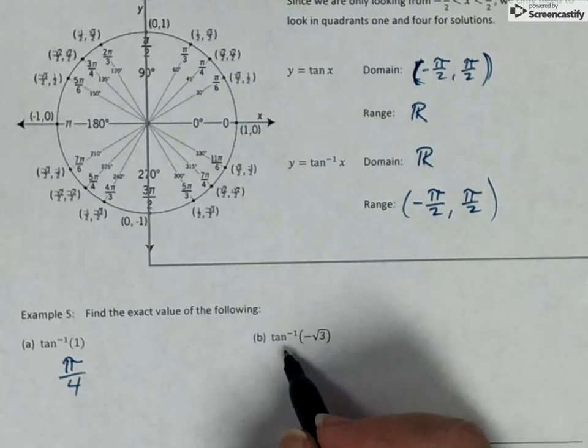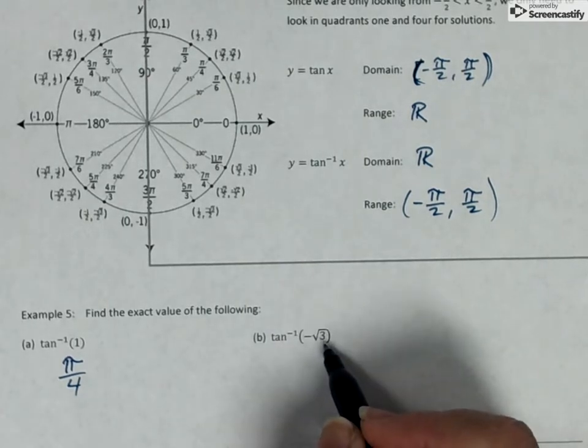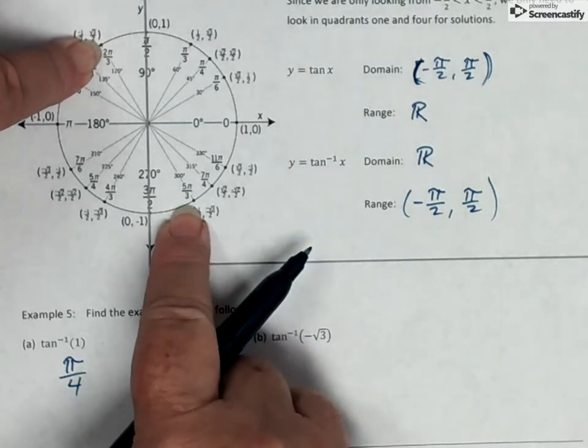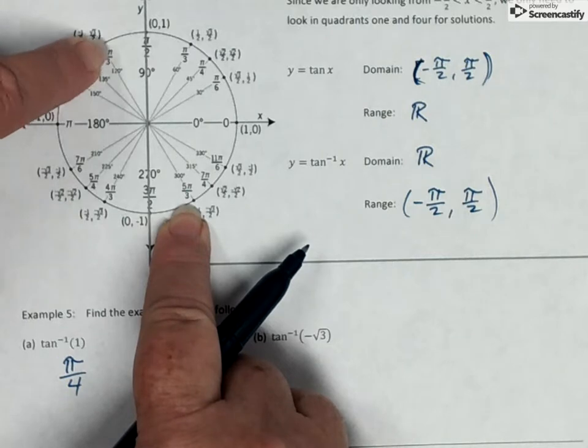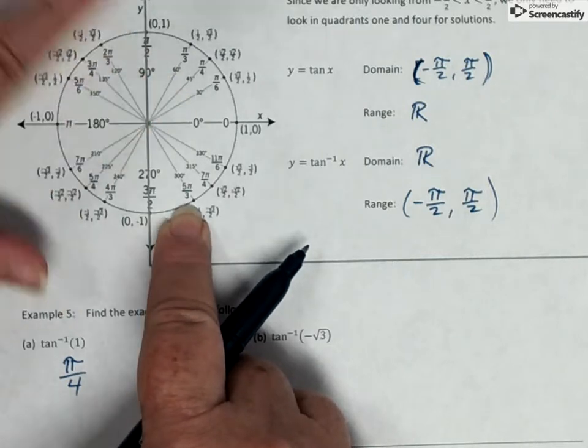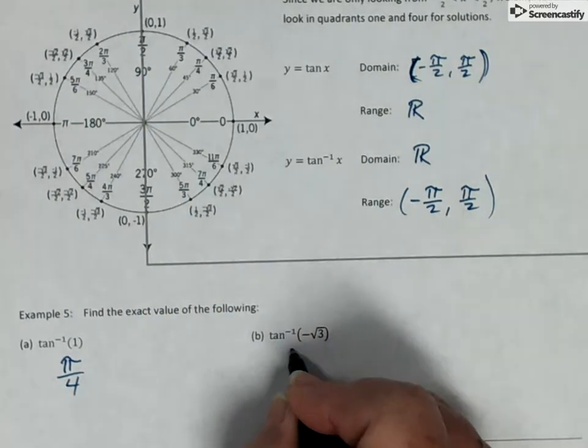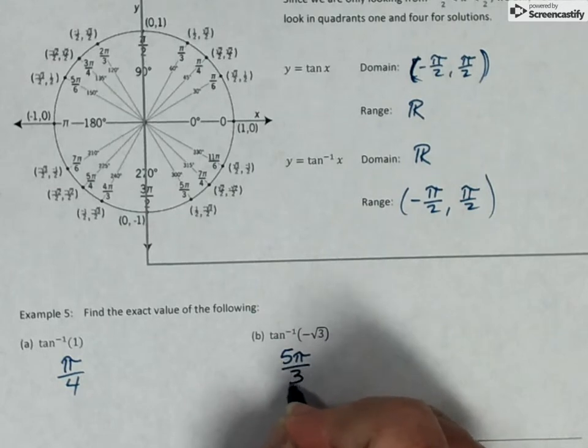The inverse tangent of negative root 3. There's two places with a negative root 3 tangent, 2 pi over 3 and 5 pi over 3. Now 2 pi over 3 isn't even in the right quadrant, so we can just ignore that one. But 5 pi over 3 is. So let's take a look at that.